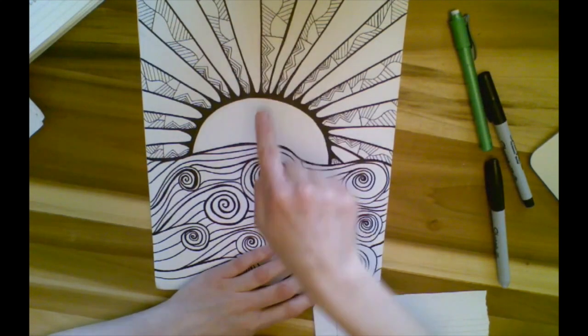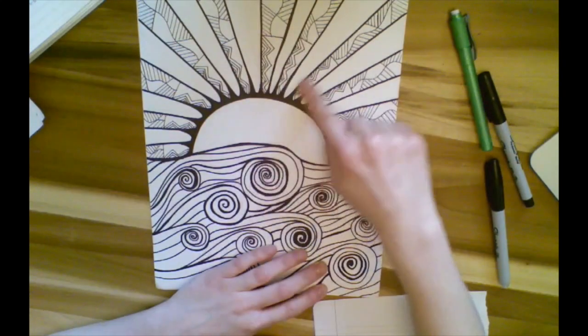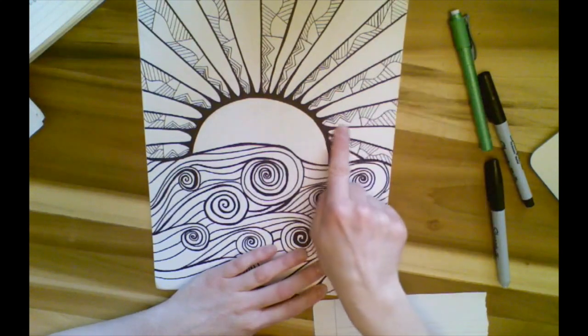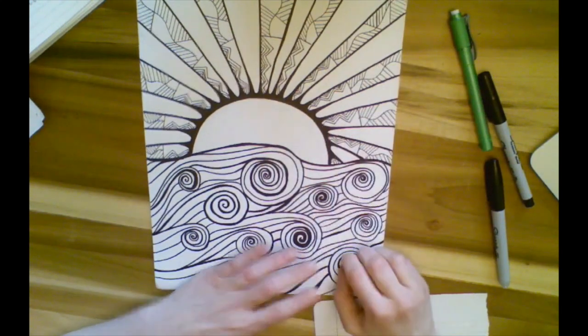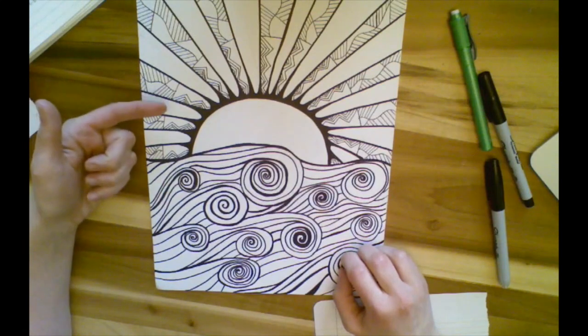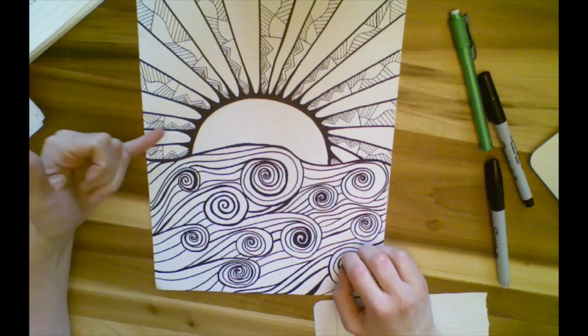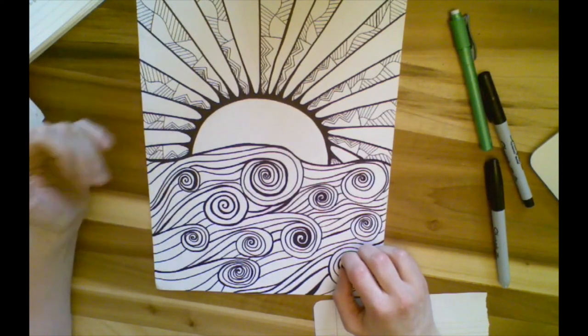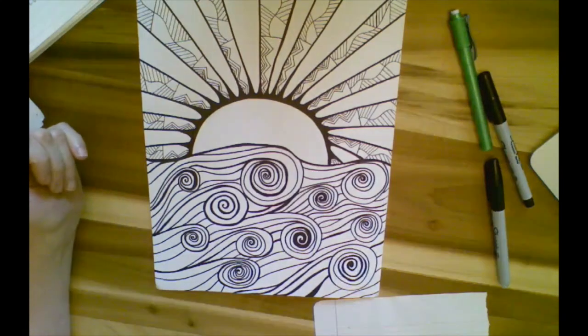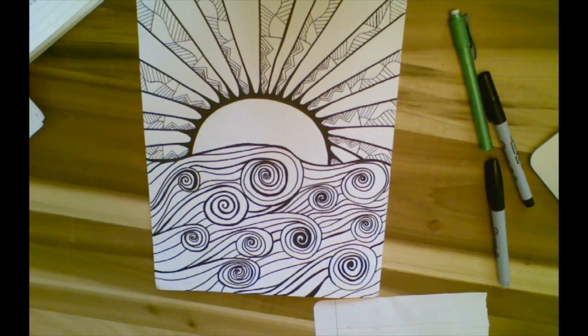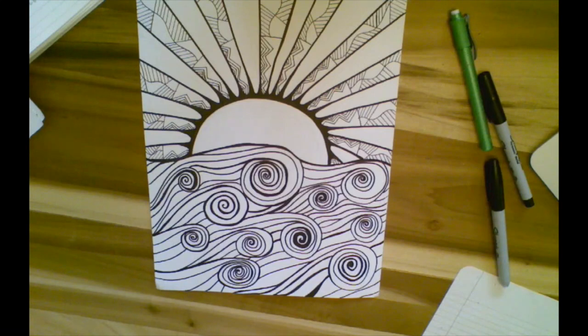So depending on where you're drawing, they might be vertical or diagonal or horizontal. You also might be putting different kinds of lines inside your rays to make it look more interesting at the top as well, maybe a combination of different kinds of lines.